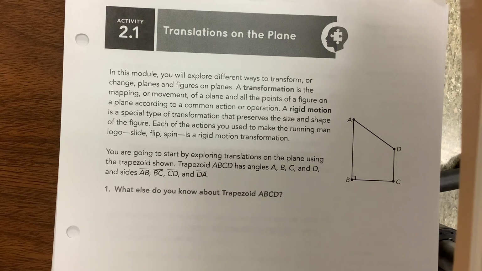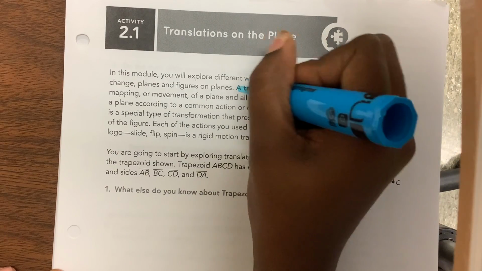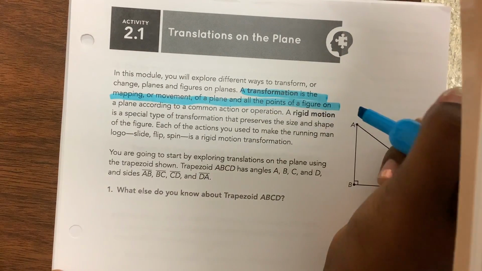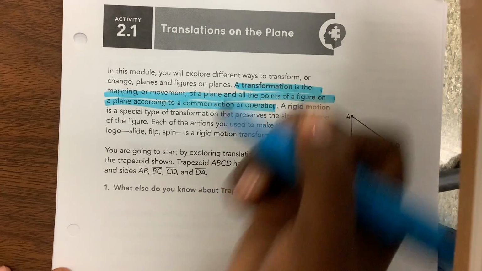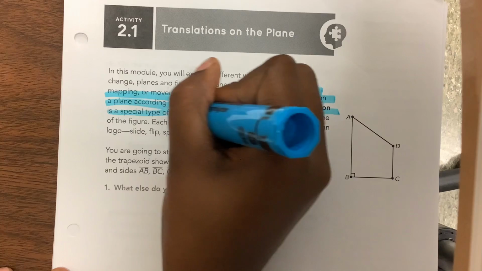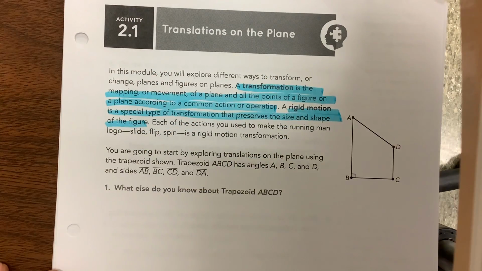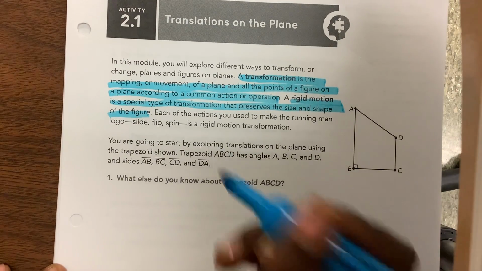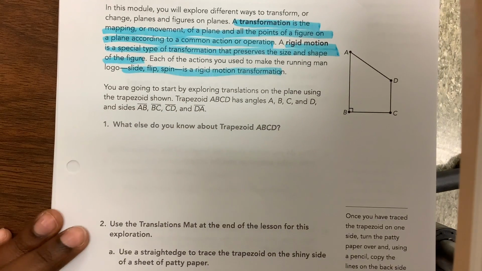All right, so a few important things that I would have highlighted or circled, whatever your method is, it's fine, is the definition of a transformation. It says a transformation is the mapping or movement of a plane and all of the points of a figure on a plane according to a common action or operation. A rigid motion is a special type of transformation that preserves the size and shape of the figure. Each of the actions you use to make the Running Man logo, slide, flip, spin, is called a rigid motion.